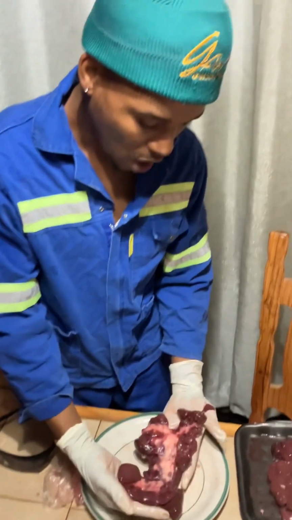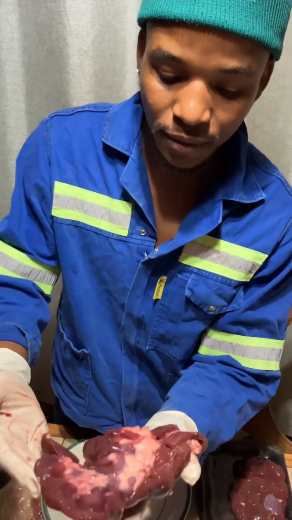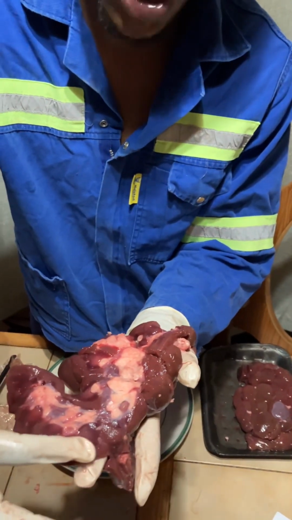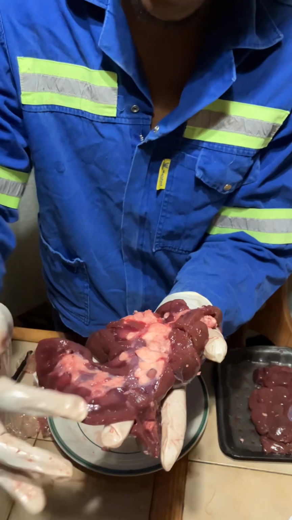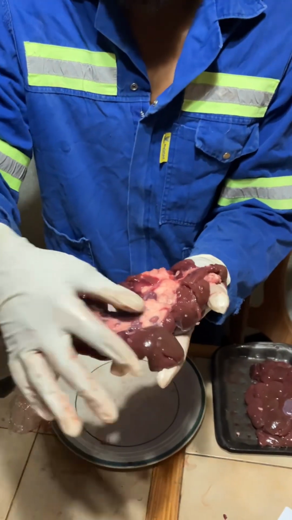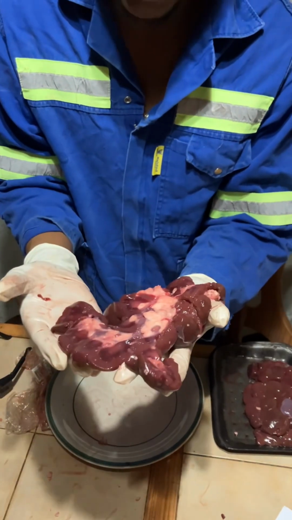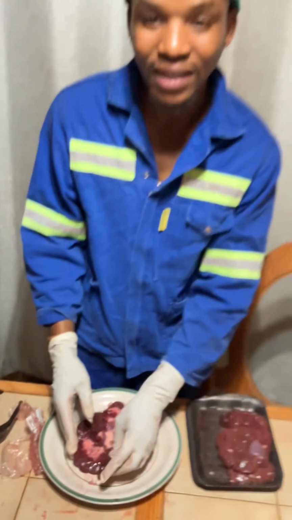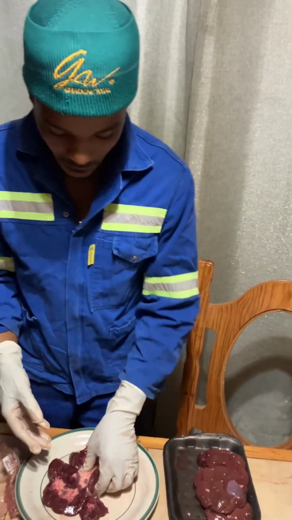Okay, now the other thing that we're going to talk about here is the cortex. Now when you enter the kidney, right here is what we call the cortex. Now the cortex is typically explained as the base of the kidney, and this is where most nephrons are found. Now nephrons are the structural part of the kidney. They do most of the kidney functions.